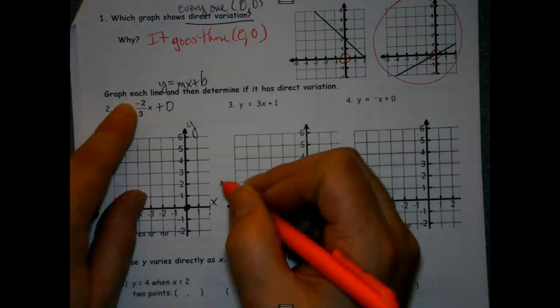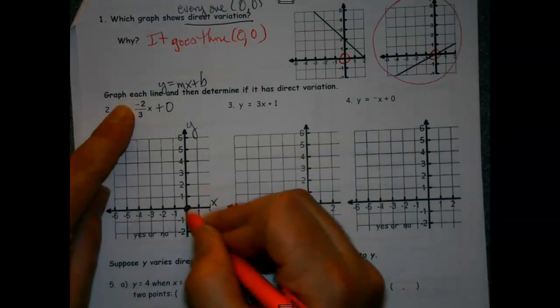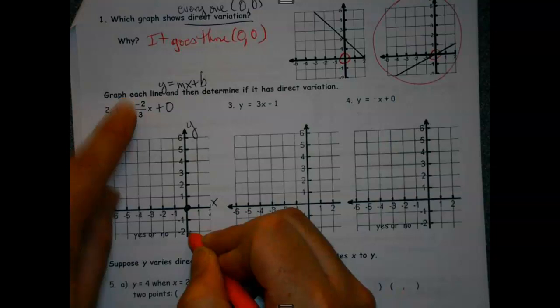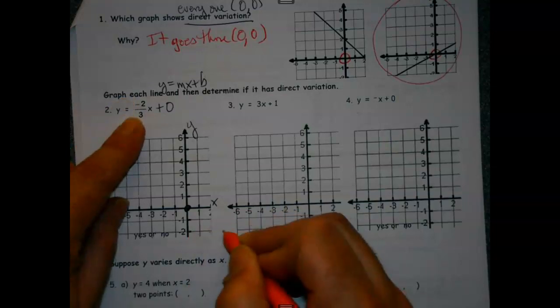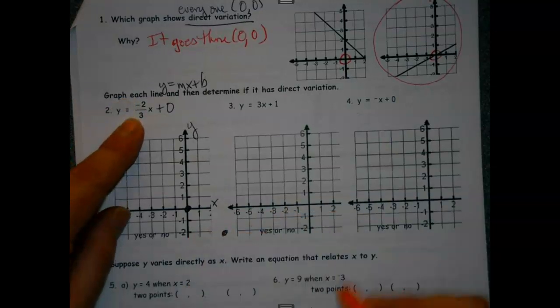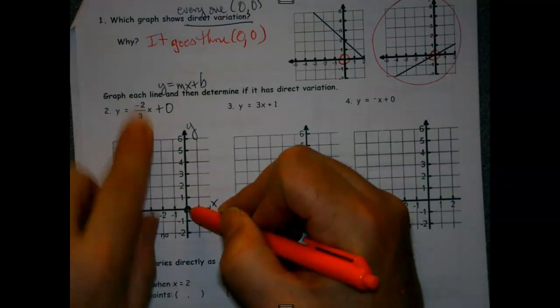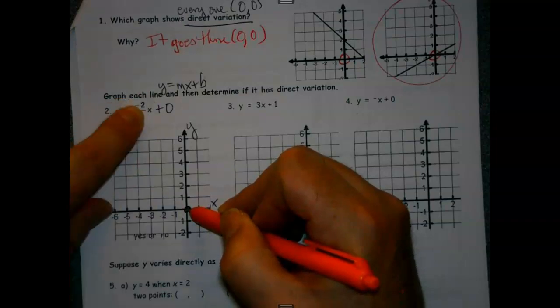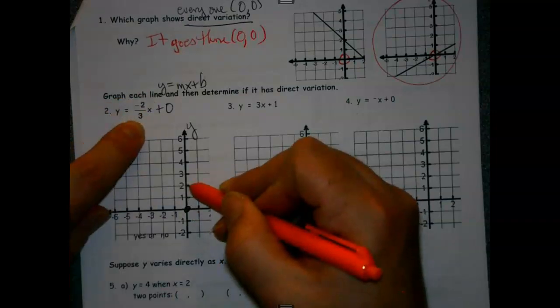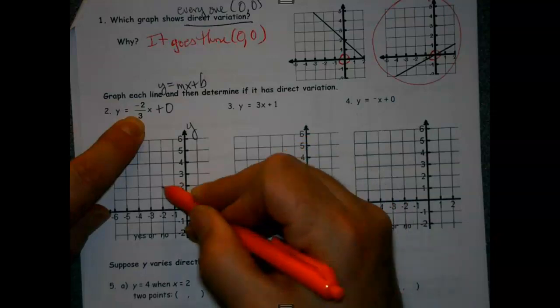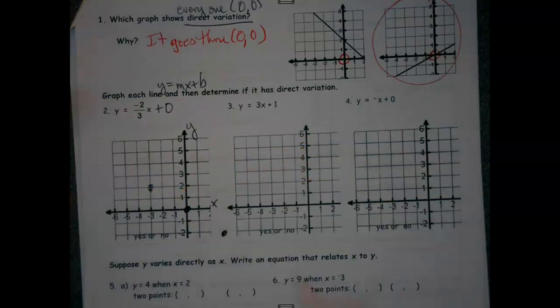And then I would go, normally, down 2, and right 3. That's a little tricky because of the way this is. Close. Okay. Or I can change both of these. So instead of going down 2, I could go up 2. And instead of going right 3, I can go left 3.